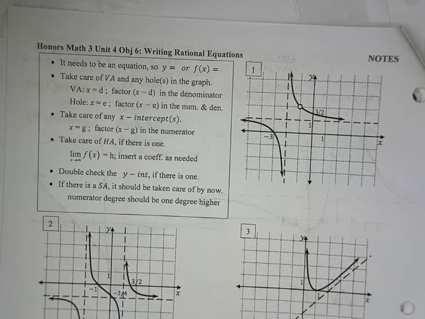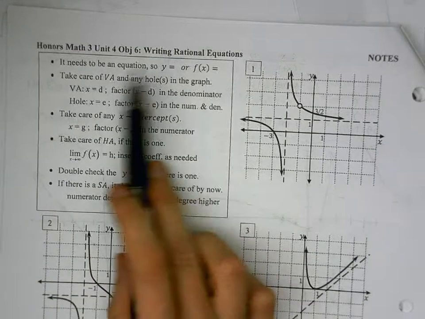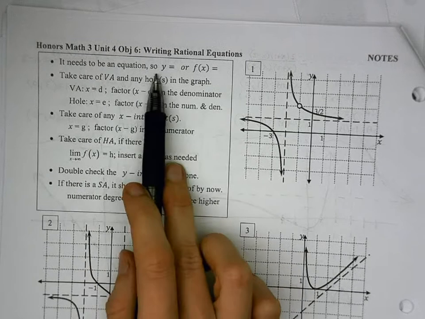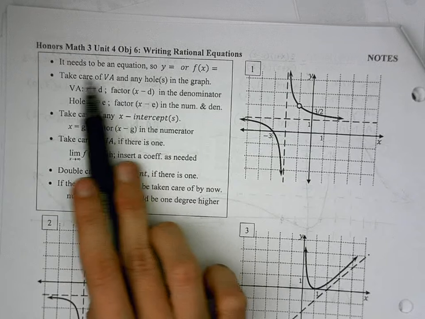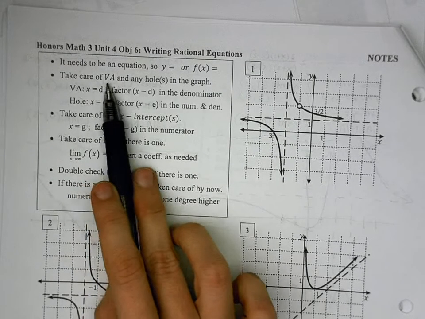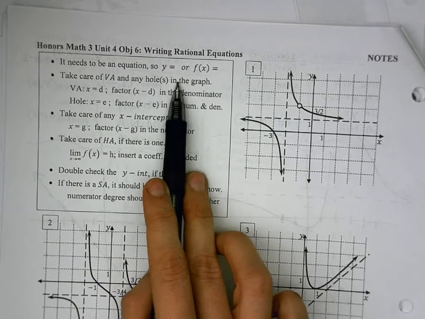Okay, objective 6, we're looking at writing rational equations. A couple of steps here. First of all, it does need to be an equation, so we need either a y equals or an f of x equals at the front. Okay, the first thing you're going to do is take care of any vertical asymptotes or holes in your graph.